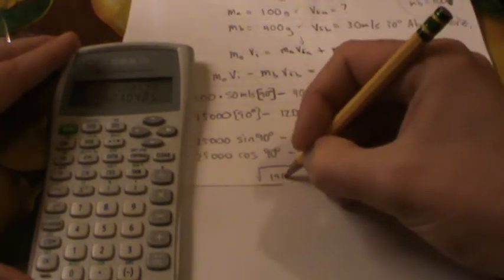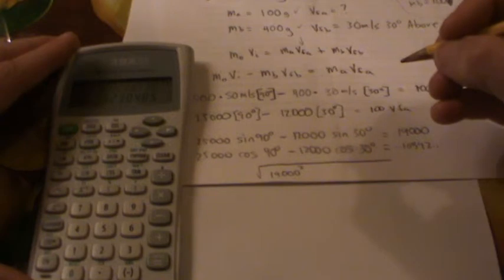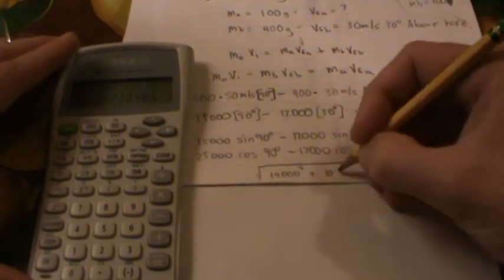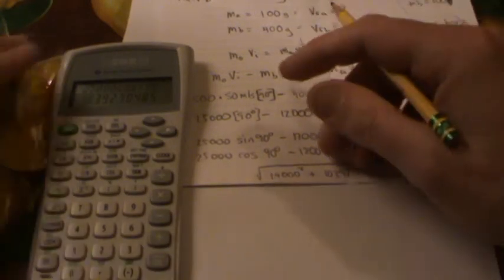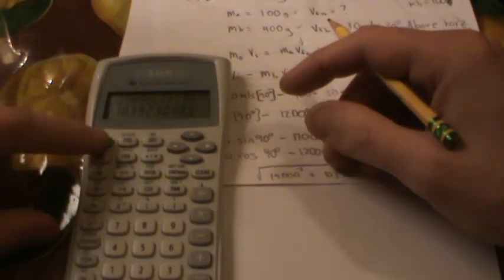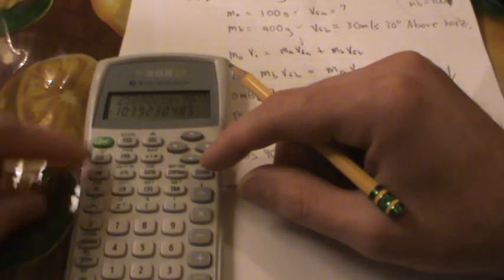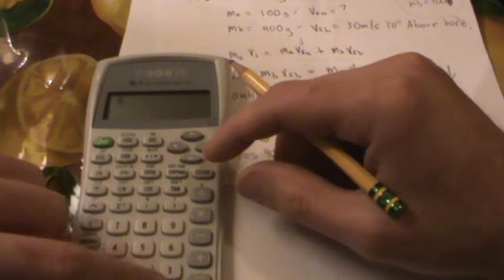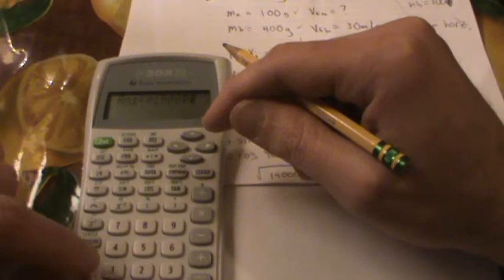And so I got 19,000 squared plus 10,392 squared. So I'll take this number and I will square it, and I will add it to 19,000 squared.